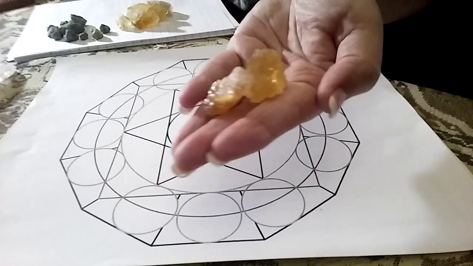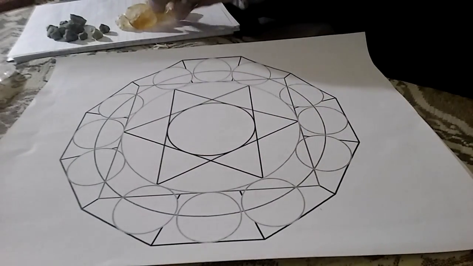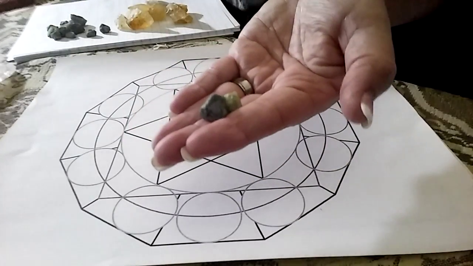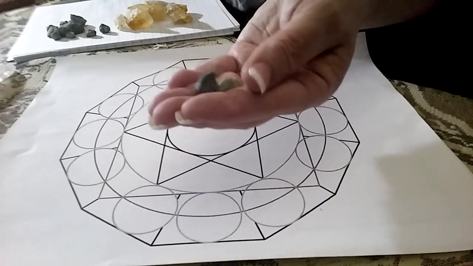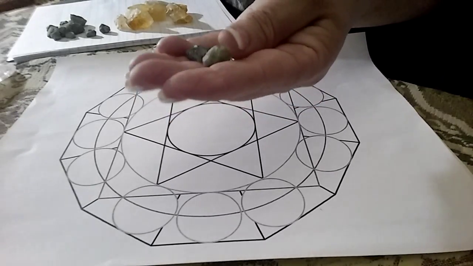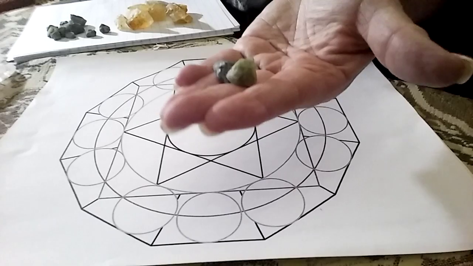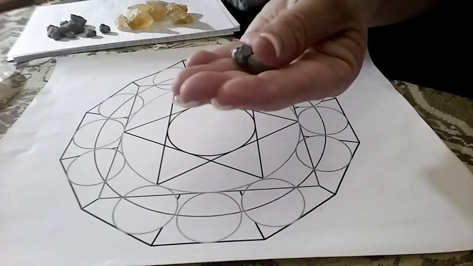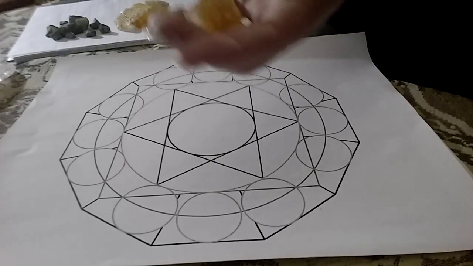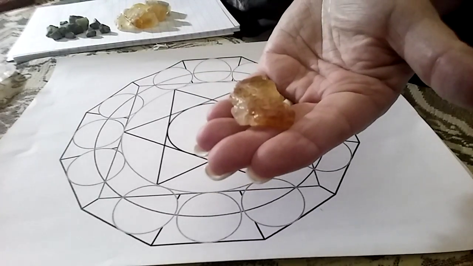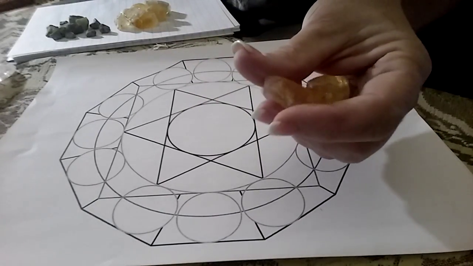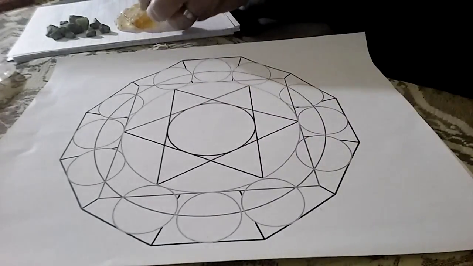Now, the green color of the peridot represents money, success, business. Other stones that you could use for that would be green aventurine. You could use jade. Jade is a really good stone to use for success in business. The citrine represents the warm, sunny feeling of success, and a lot of people use citrine for business ventures, so we're going to use this raw citrine.